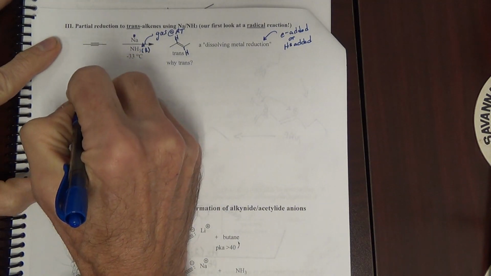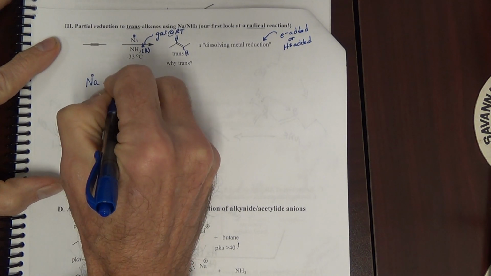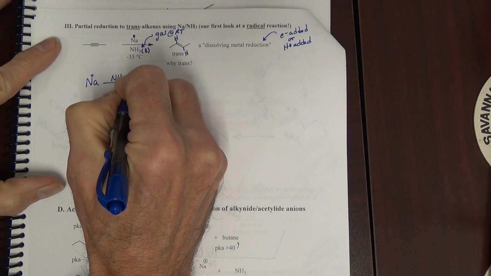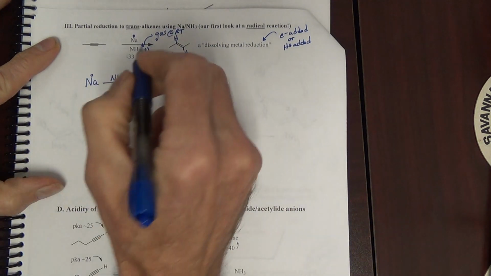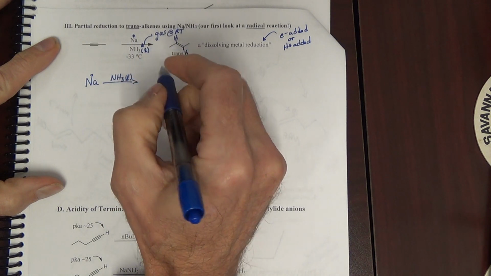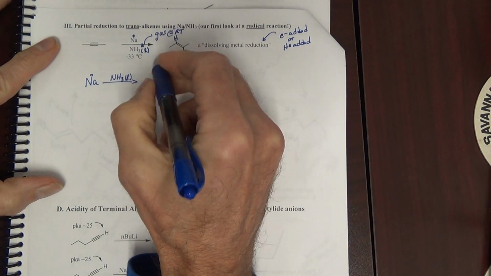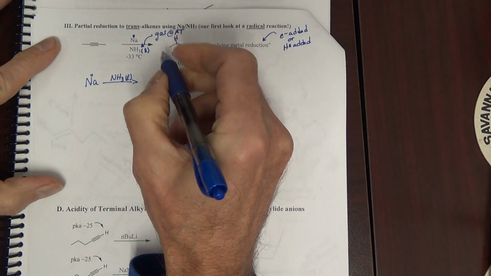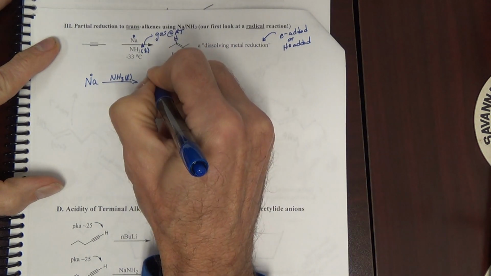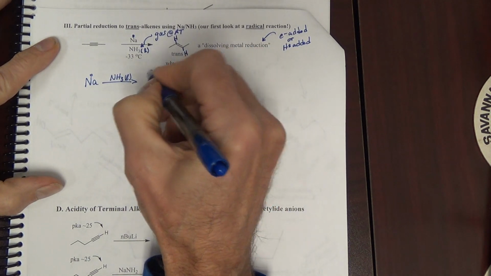Now, first step here. If you take sodium metal and put it in liquid ammonia, you will generate what's called solvated electrons. How can we indicate an electron? A dot, or maybe an e minus? How about that? Because if we did an electron, a minus, that could become confusing.